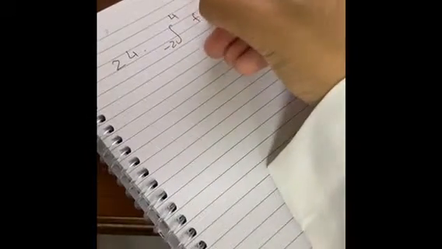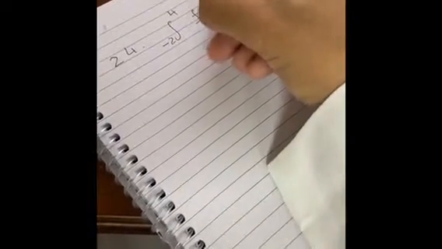The other question that I'm going to be solving is 24 from the 2017 AP exam, which is the integral from -2 to 4 of f of x over 8 dx.